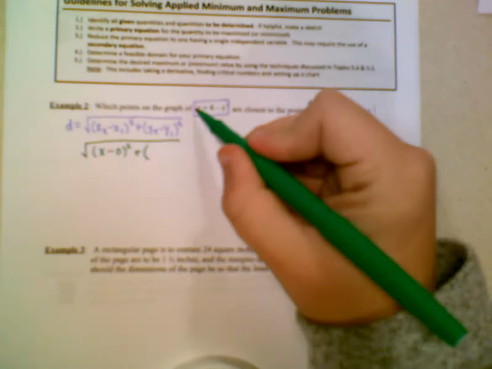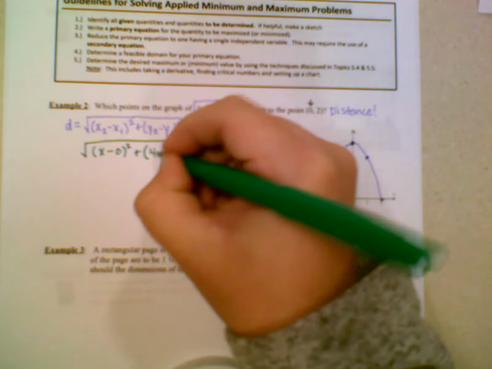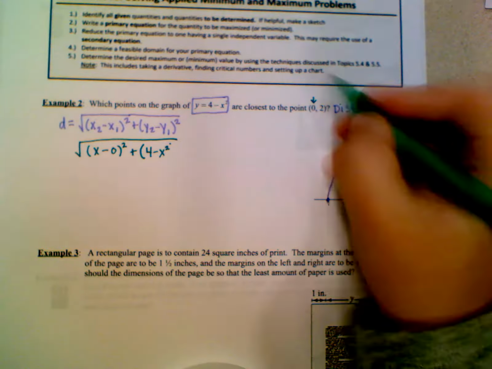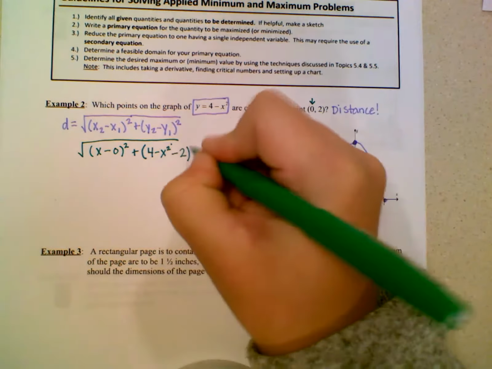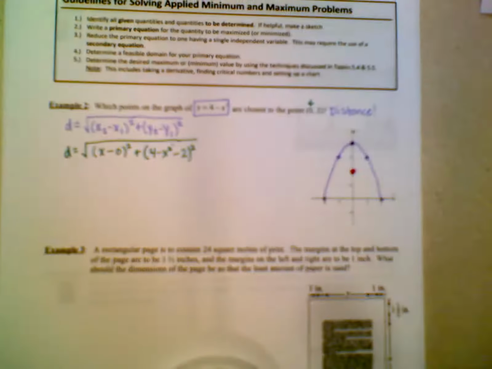For the y's, we don't know the y coordinate, but we do know it in terms of the x coordinate. So we'll have 4 minus x squared there. And then the other y coordinate, minus 2, and that whole thing is squared. And so this will be our distance.